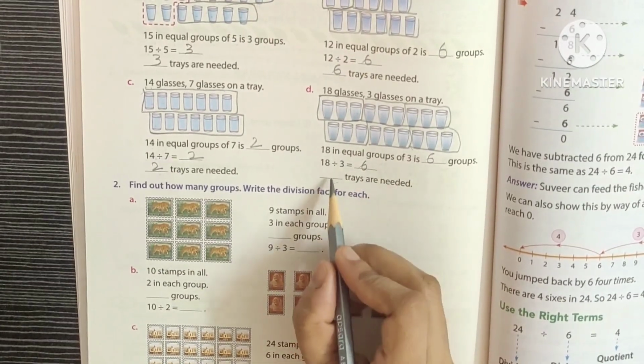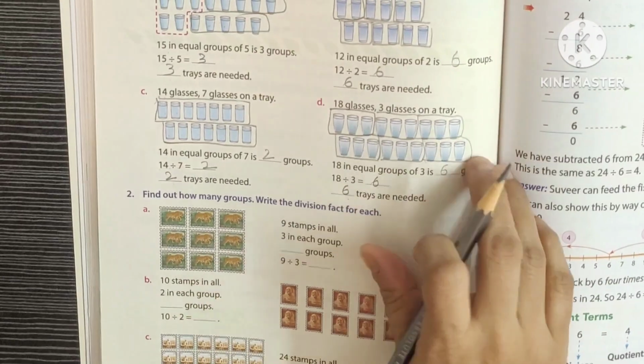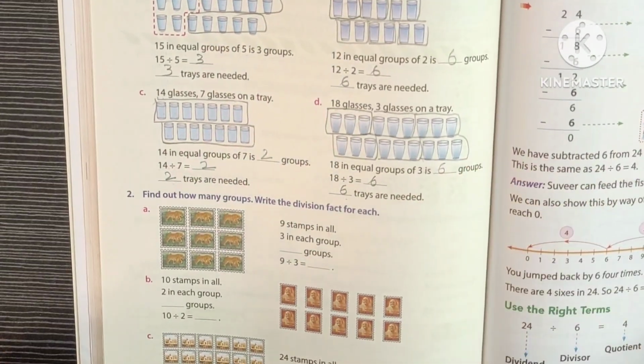Dash trays are needed. 6 trays are needed. Understood?